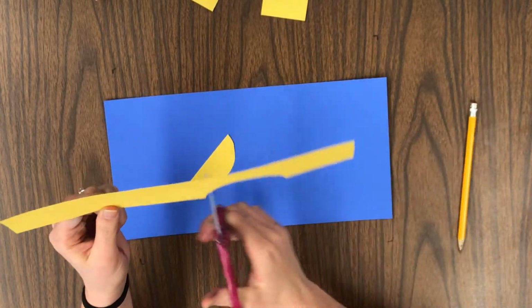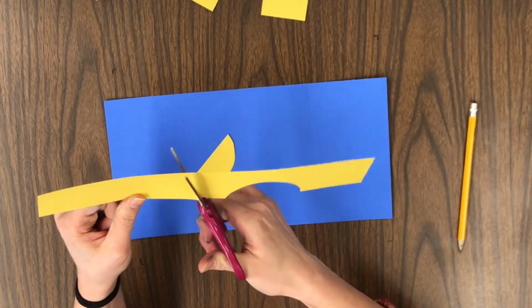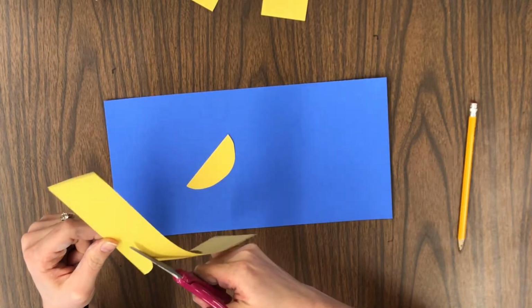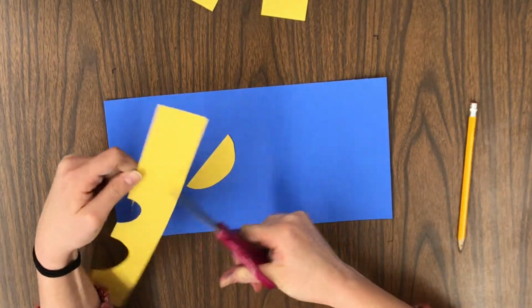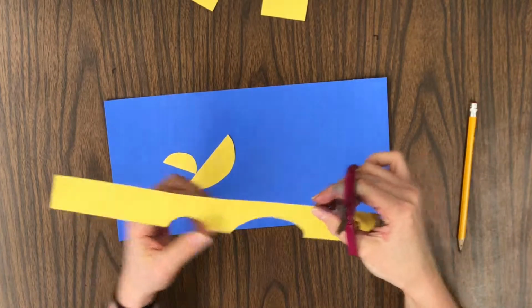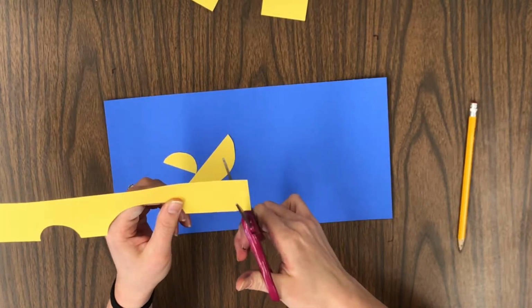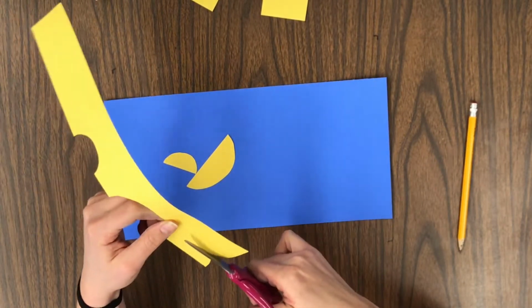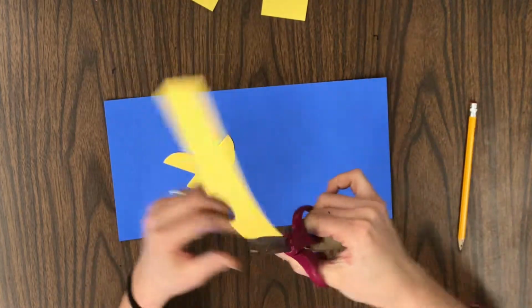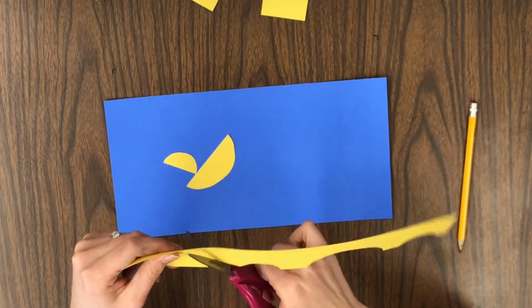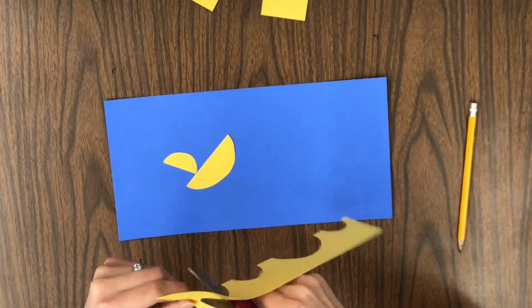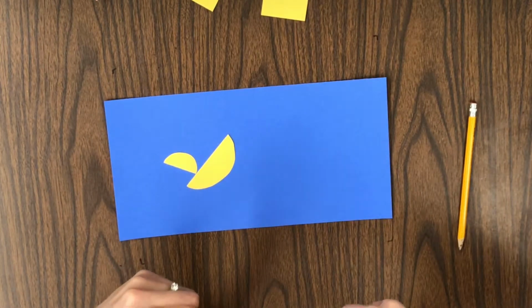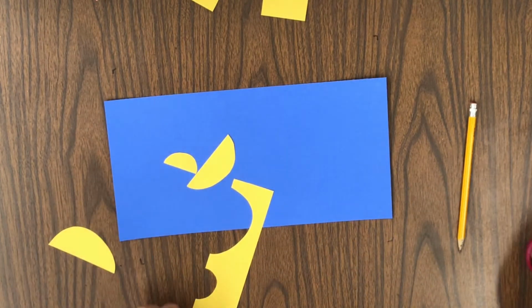If you want to do 2 or 3, you can do that as well. Maybe a little bit smaller one. Another semicircle. I think I'm going to do a few semicircles. A couple big ones and a couple small ones for the big boats and the small boats.